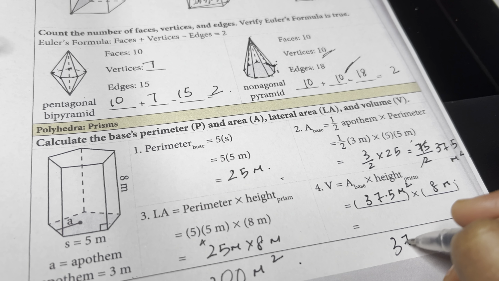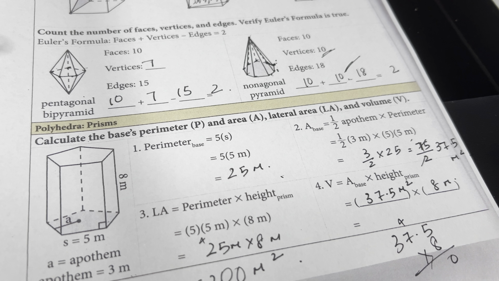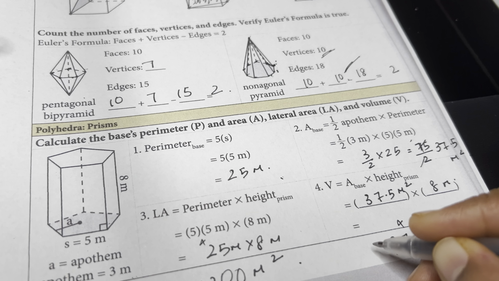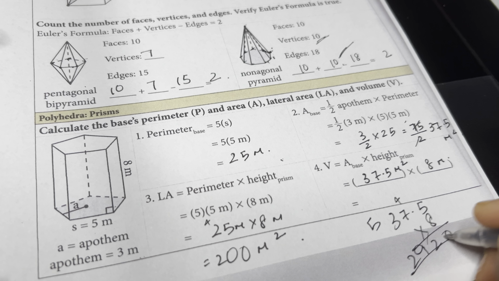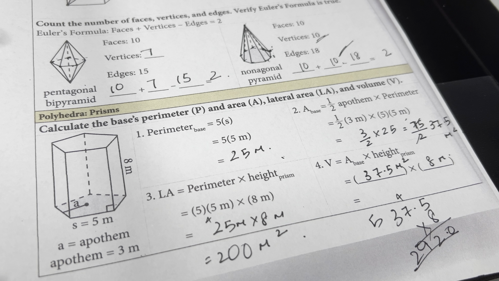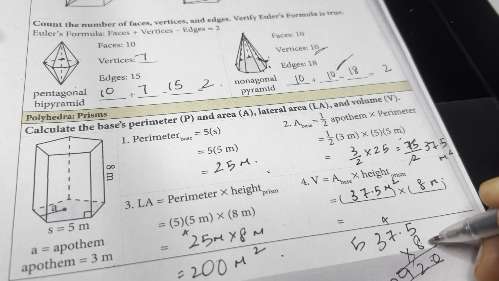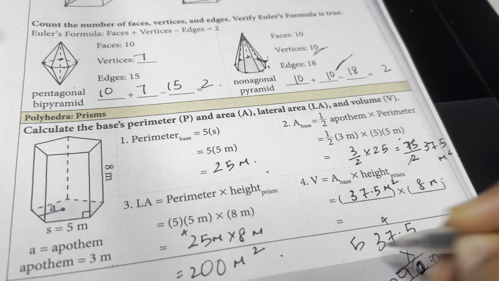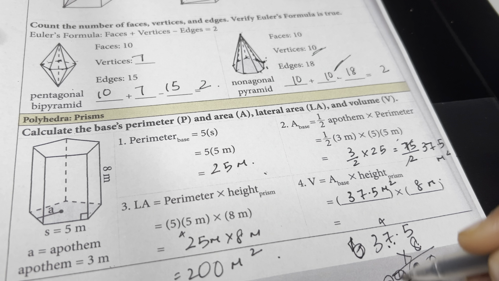So 37.5 times 8. 8 sevens are 48, plus 4 is 52. 8 threes are 24, plus 5, 29. I'm getting... clearly I did something wrong. Let me do that again. 5 eights are 40. Oh, 8 sevens are not 48, it's 56. Yep. 56 plus 4 is 60. Okay. 8 threes are 24 plus 6 is 30. Okay, so it should be 300.